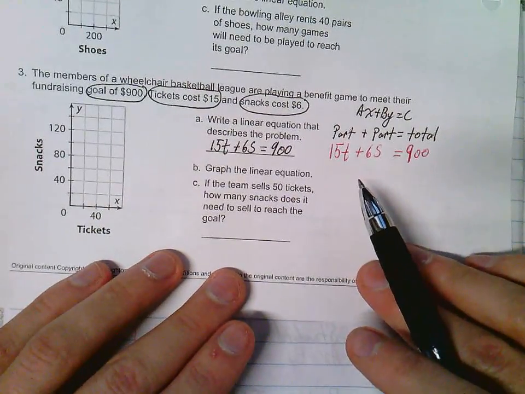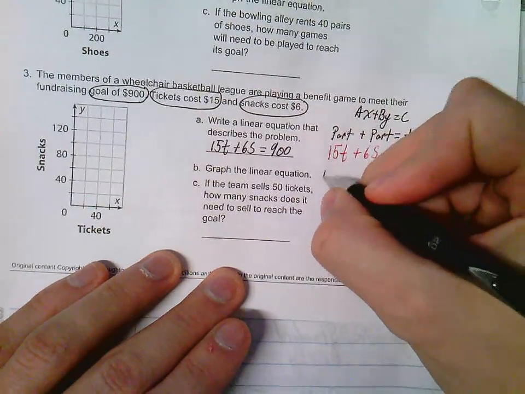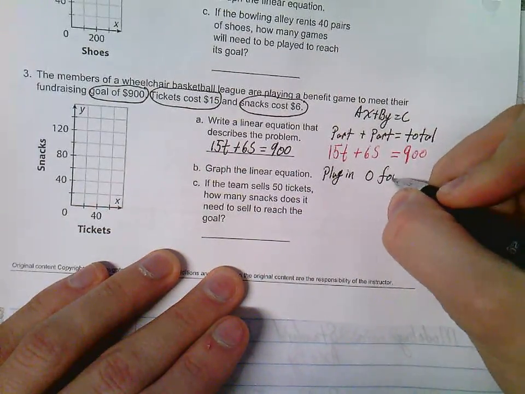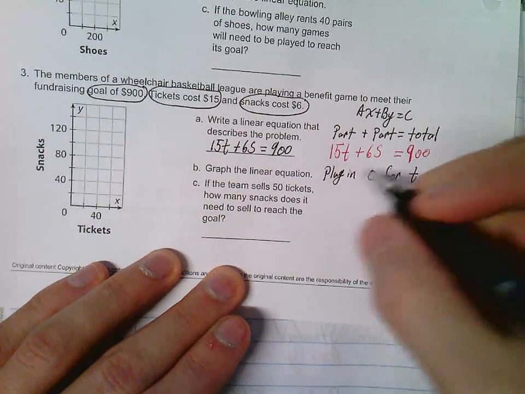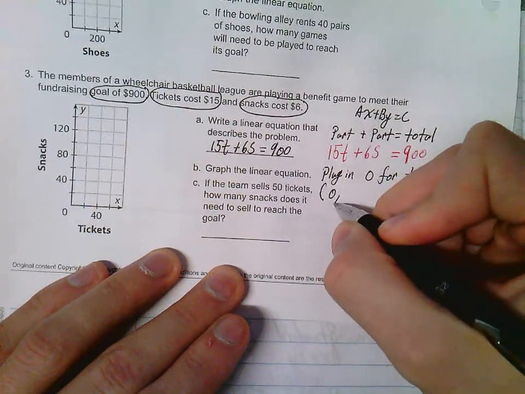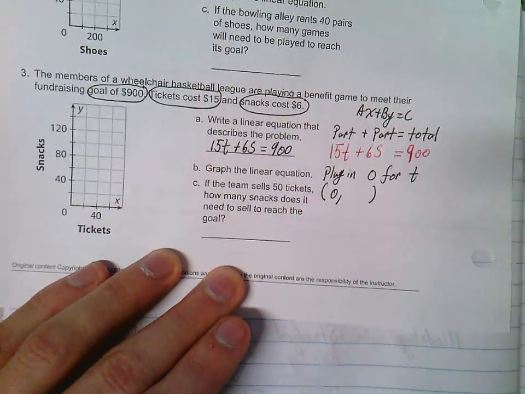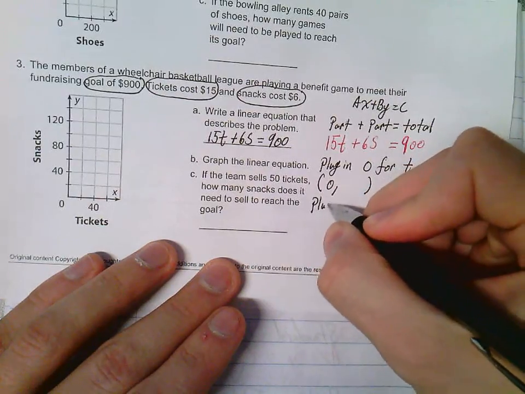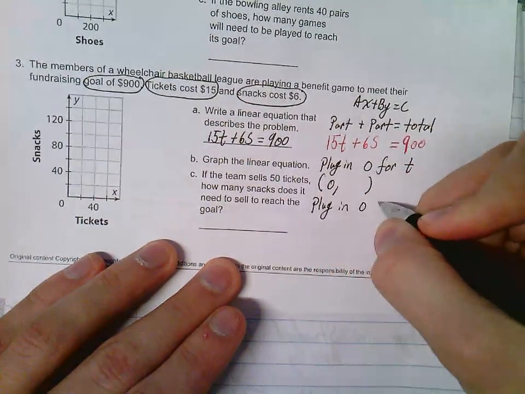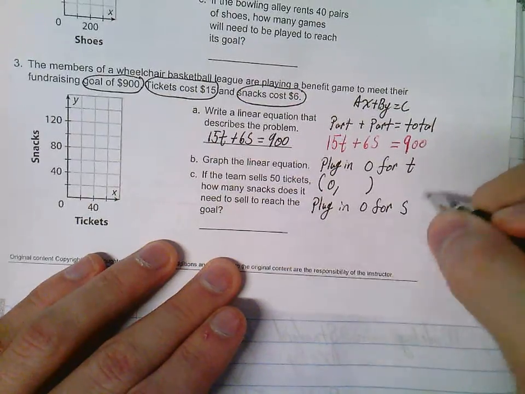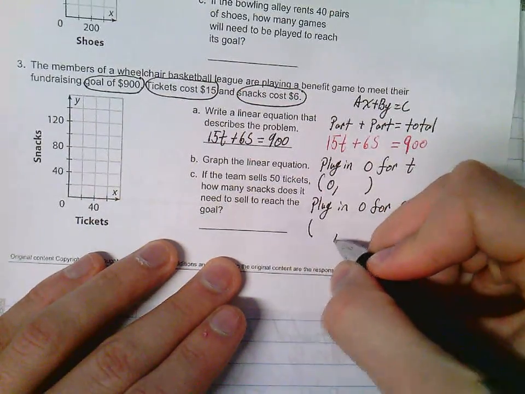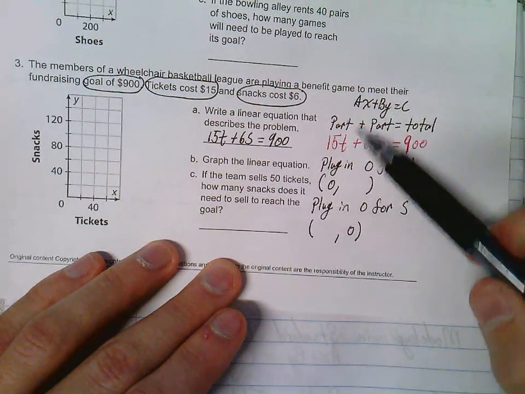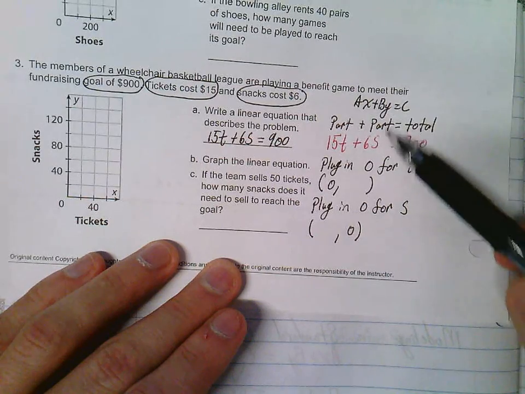So we'll plug in 0 for T. That will give me 0 comma something. And then we'll plug in 0 for S, and that will give me something comma 0. X and T, Y and S match up.